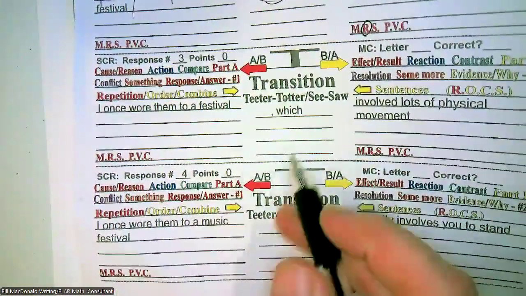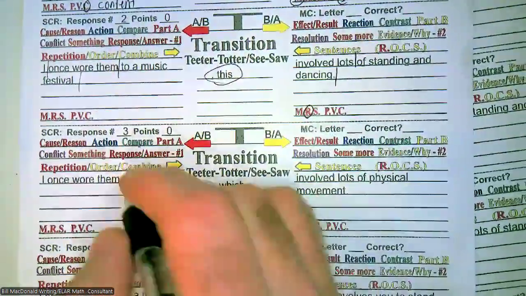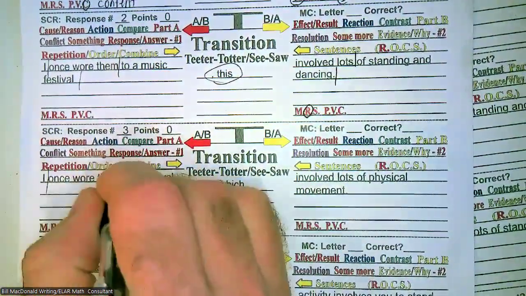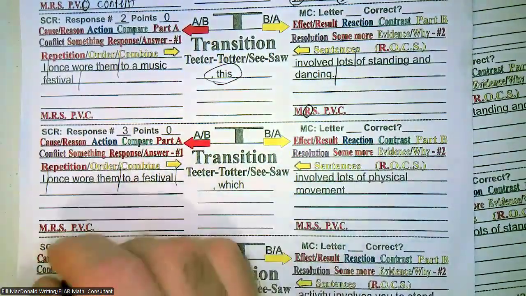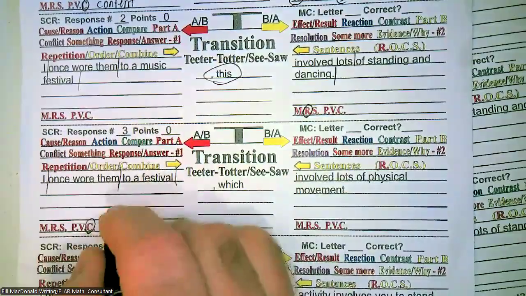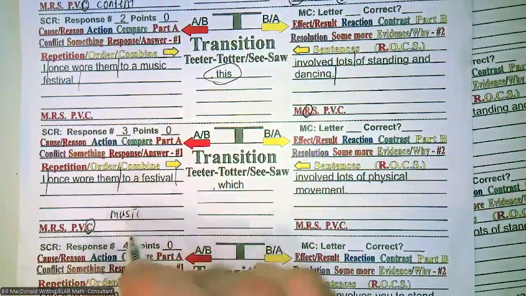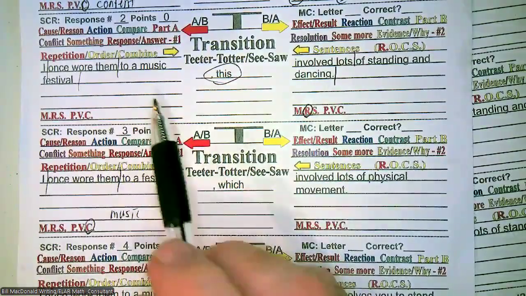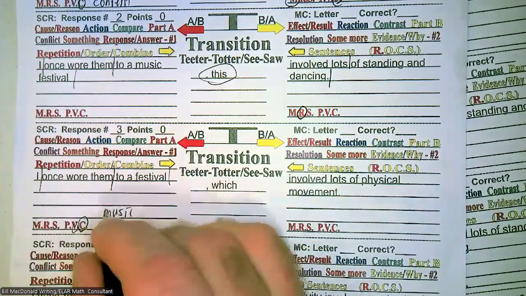Response three, that got a 0. I, pronoun, yes, once wore them to a festival. So some content is missing. Music festival is missing. So they took something specific and they made it vague.